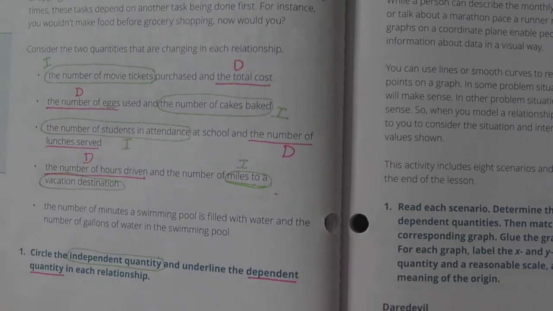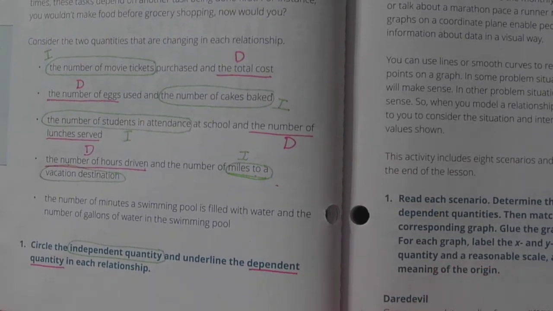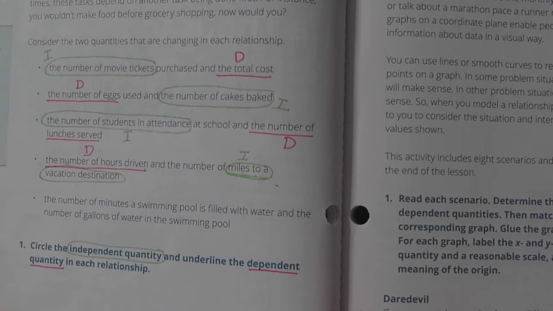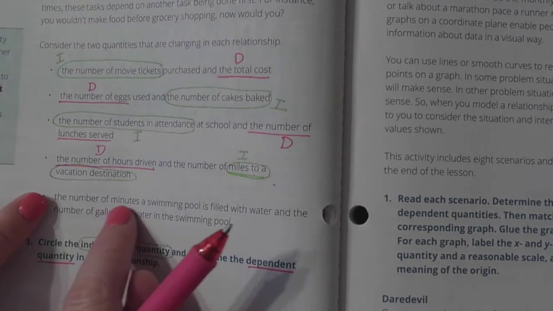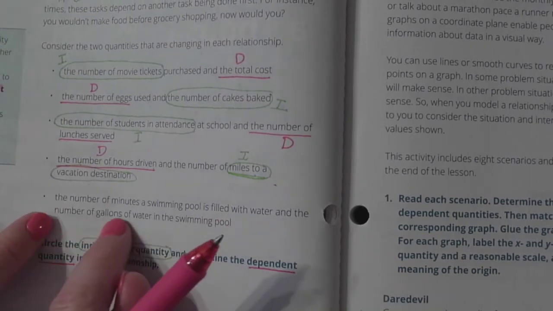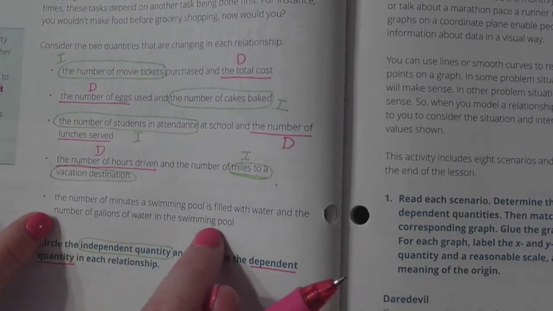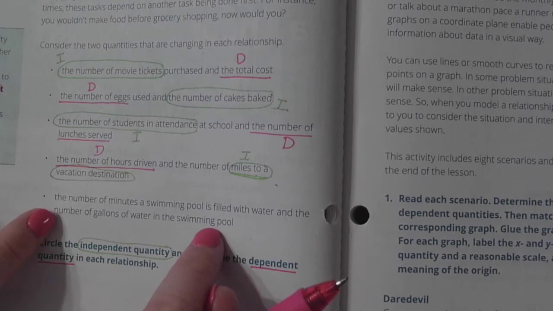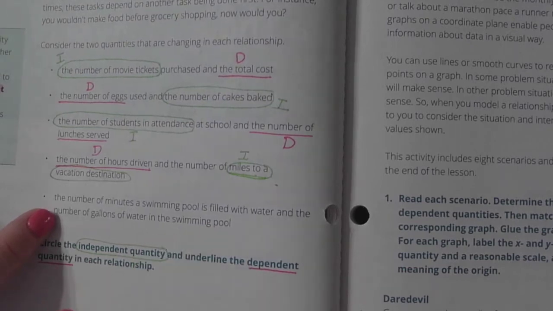Oh, nope, and then I read that wrong because I'm looking at the description. The number of minutes a swimming pool is filled with water and the number of gallons of water in the swimming pool. So it's not talking about how long it takes to fill the pool, which is how I reworded it. Sorry, we all make mistakes.